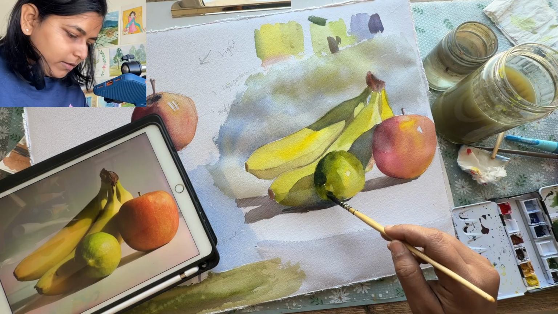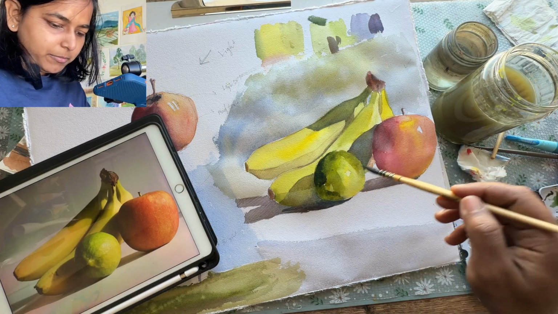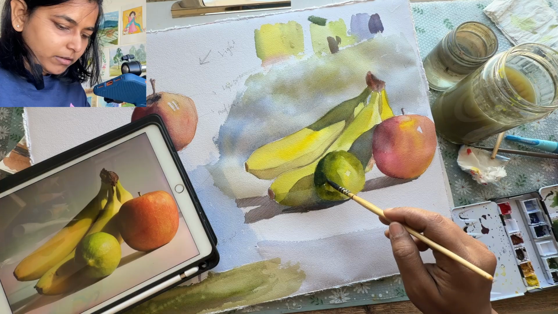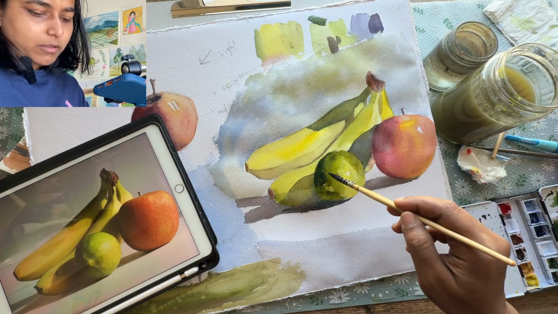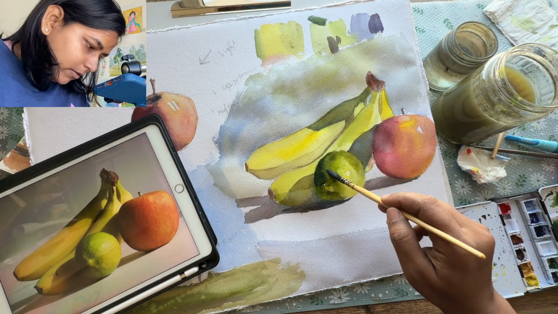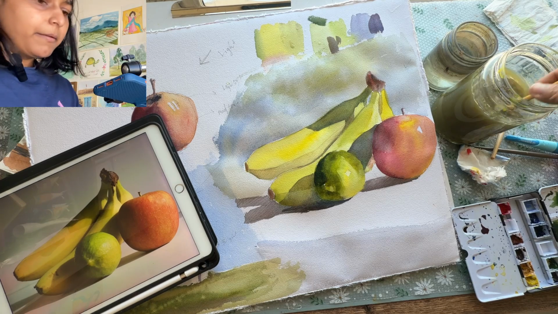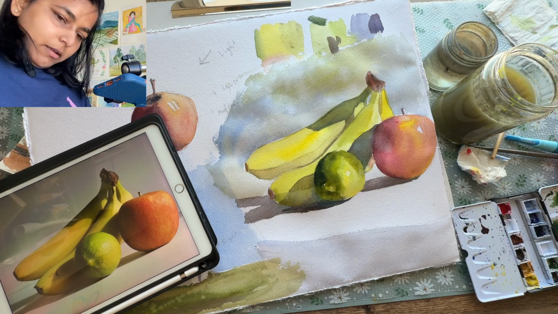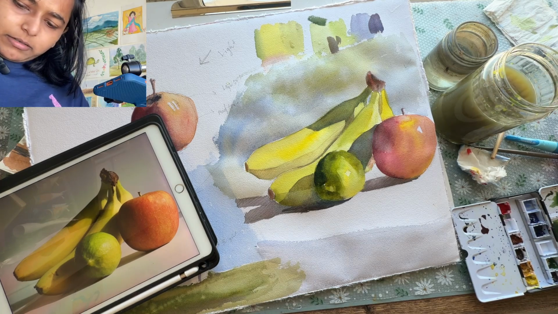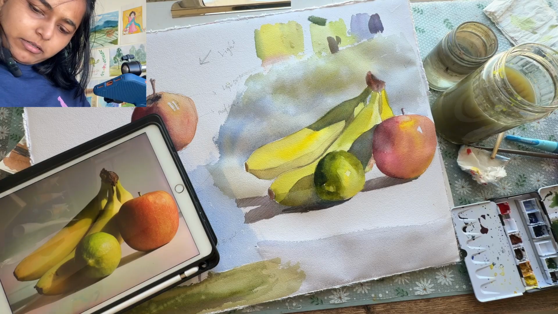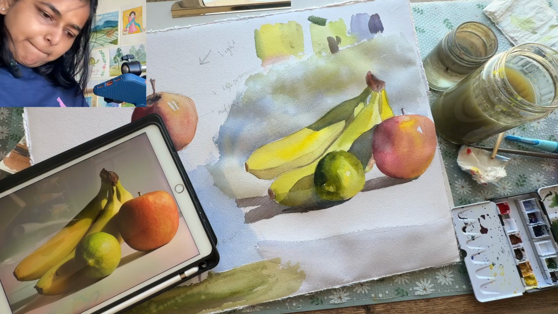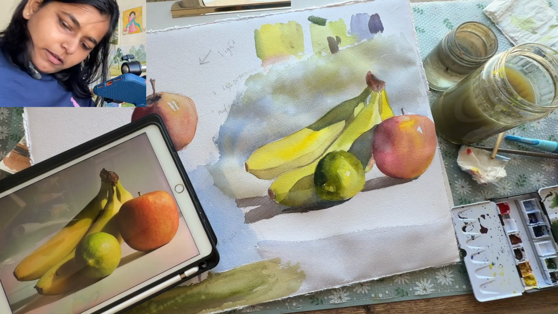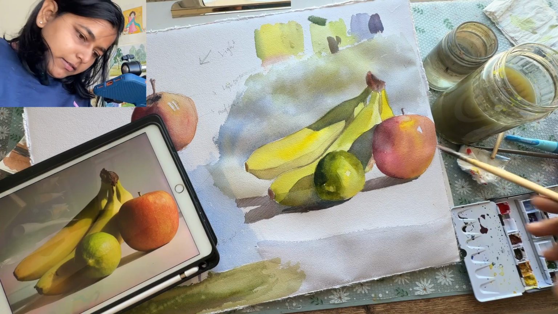Then I see some of the dark here, then here, some of the dark on this side. Then now a bit of part here on this side, but I see some greens here as well.